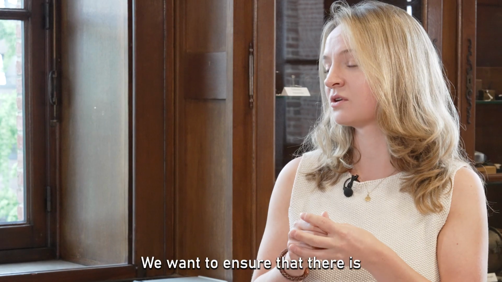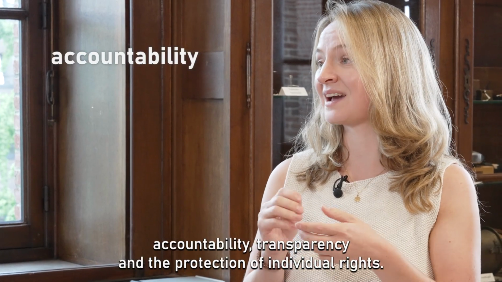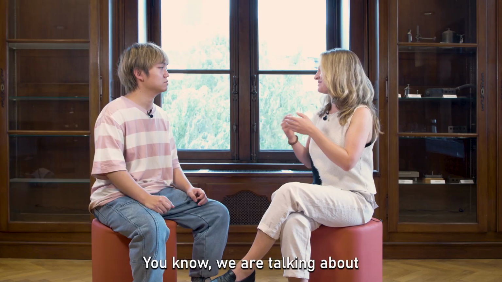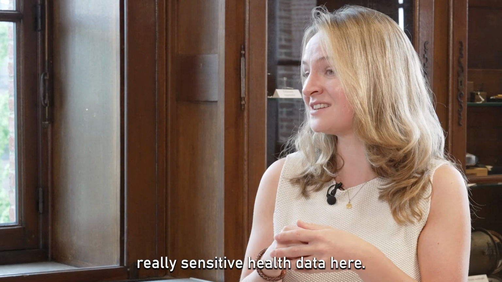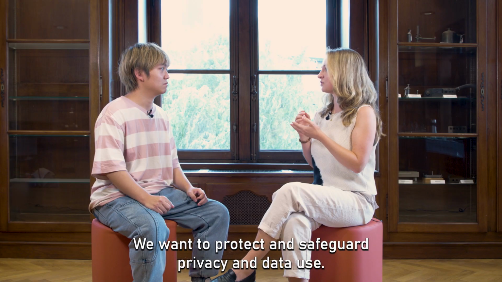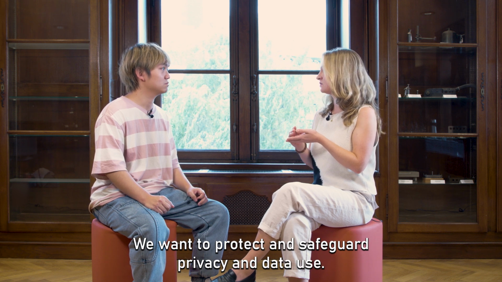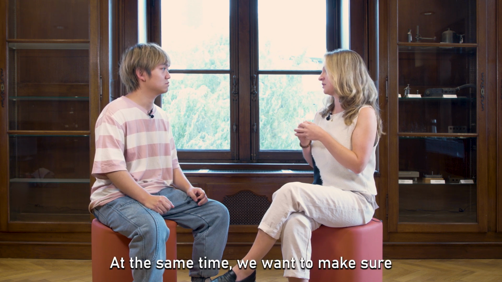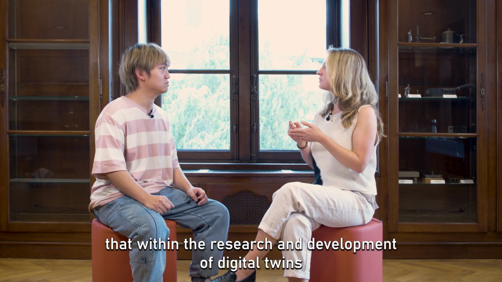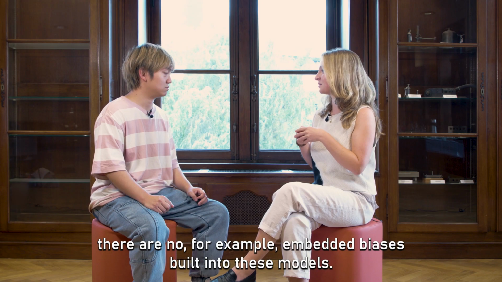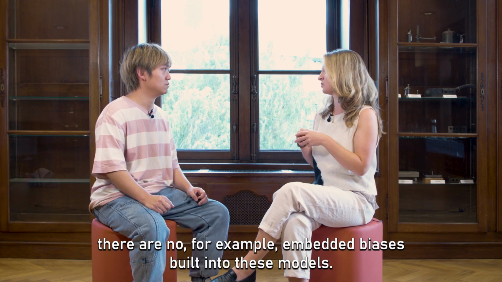We want to ensure that there is accountability, transparency, and the protection of individual rights. You know, we are talking about really sensitive health data here. We want to protect and safeguard privacy and data use. At the same time, we want to make sure that within the research and development of digital twins, there are no, for example, embedded biases built into these models.